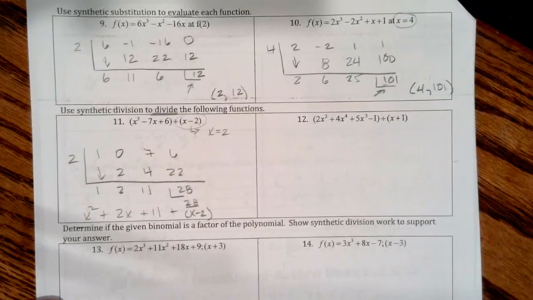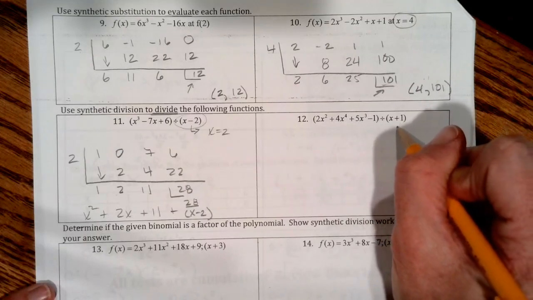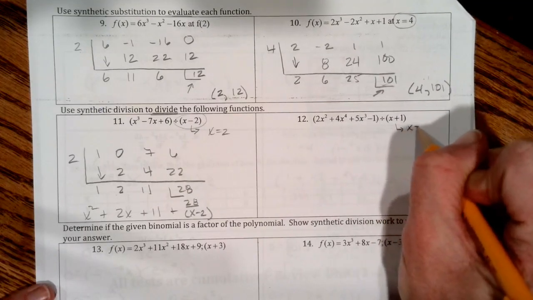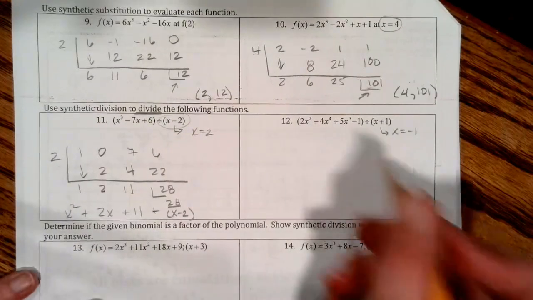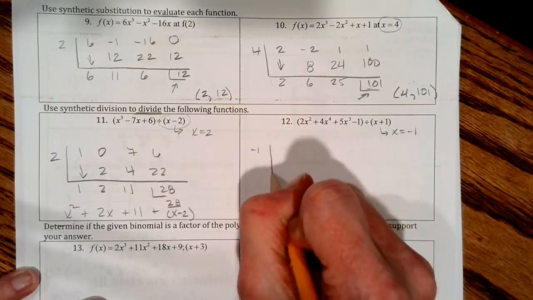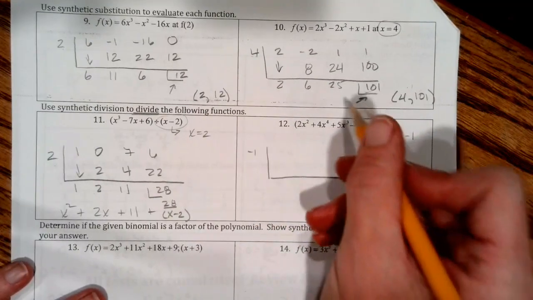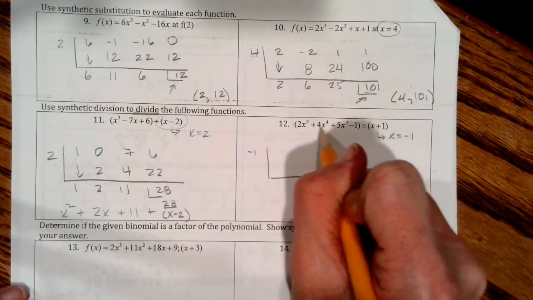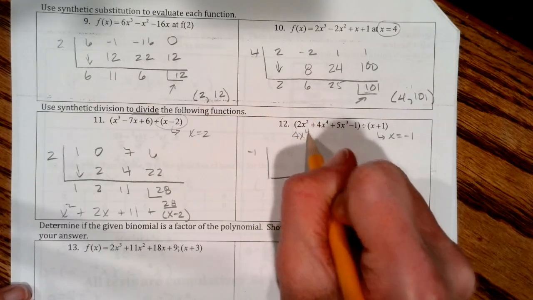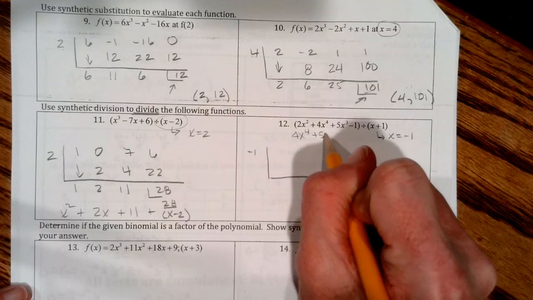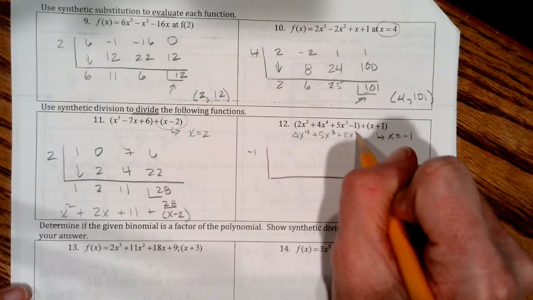All right, next up, if I'm dividing by x plus 1 as a factor, that means I'm testing x minus 1 as a solution. Minus 1 on the outside of my synthetic box. And I need to make sure my polynomial is in standard form. So 4x to the fourth comes first, then 5x cubed, then 2x squared.